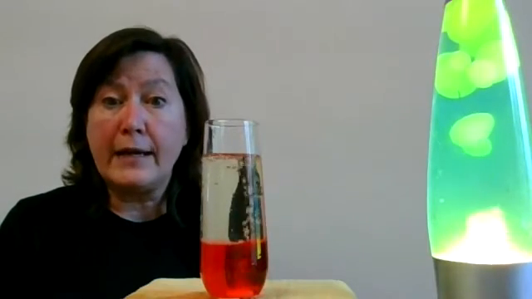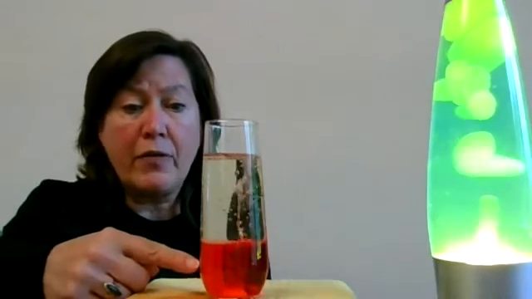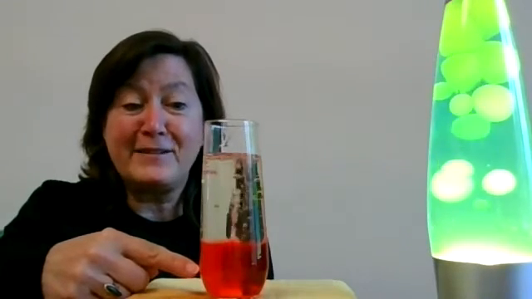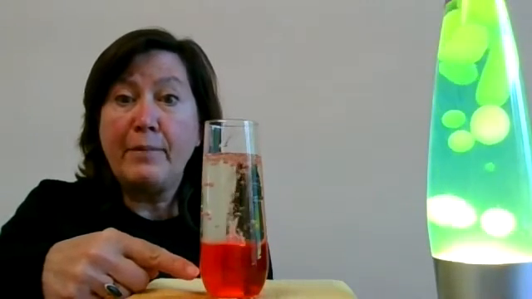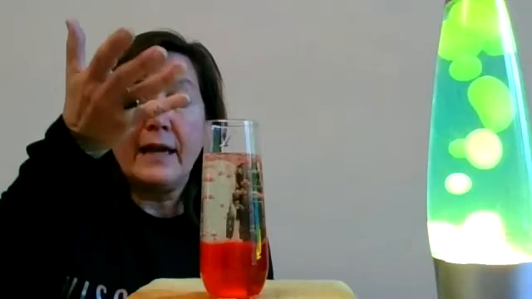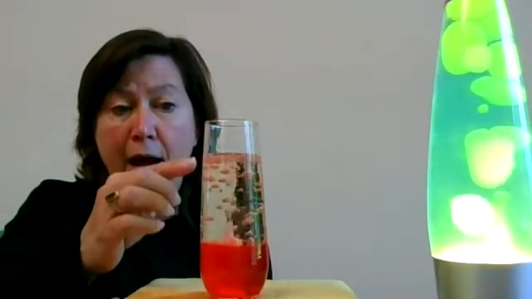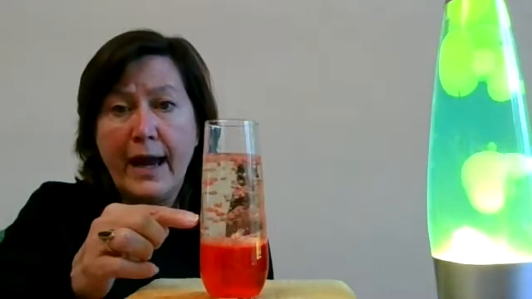What is being created between the Alka-seltzer and the water? I hope that you're saying a gas is being created. Just like when I blew into the water, gas came up. And we see that a gas is coming up. Bubbles always show a gas.